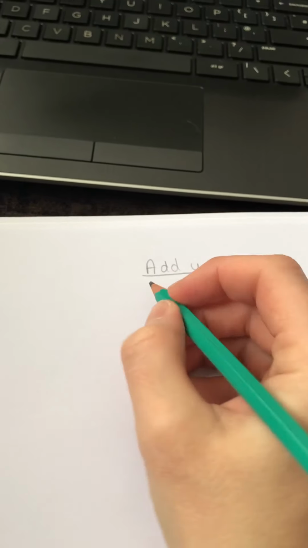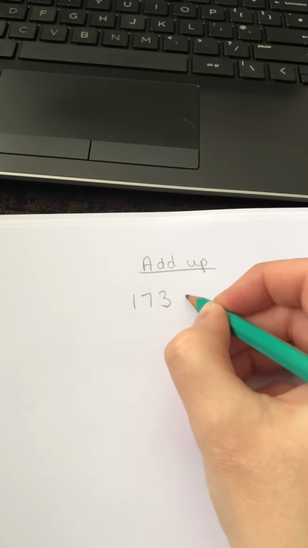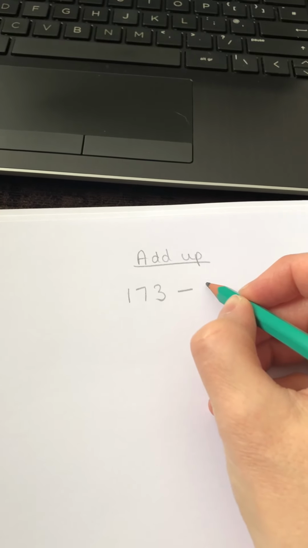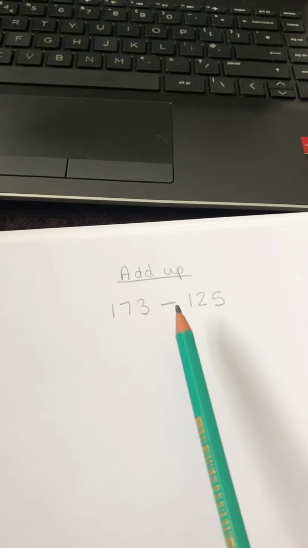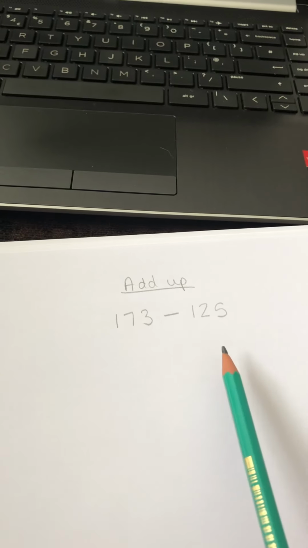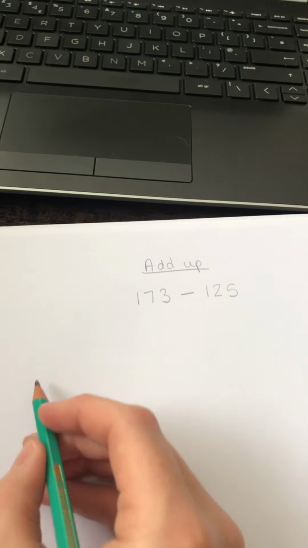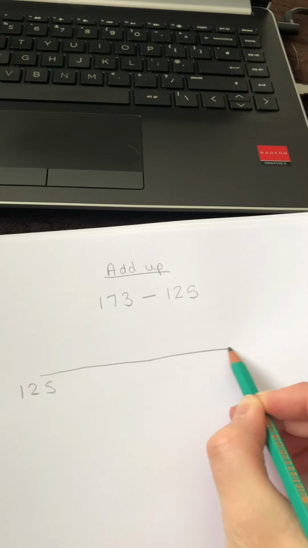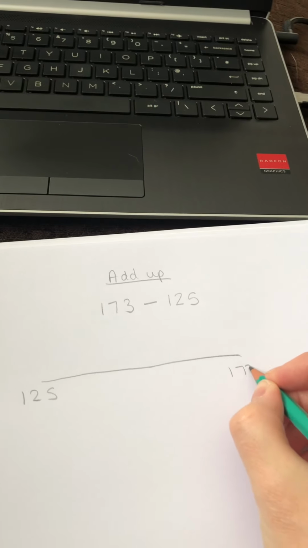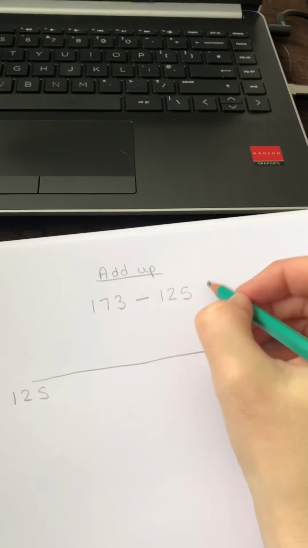So if we go with 173, take away 125. Okay, now looking at this calculation, you don't want to start at 173 and count back 125 jumps. Okay, so what we can do is we can start at 125 and count up to 173 and find out what the difference is between these two numbers, and that will give you your answer.